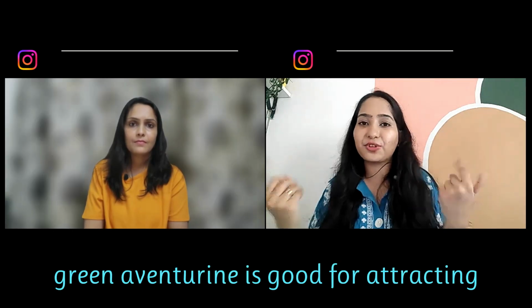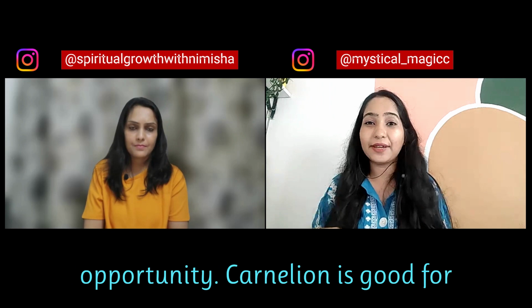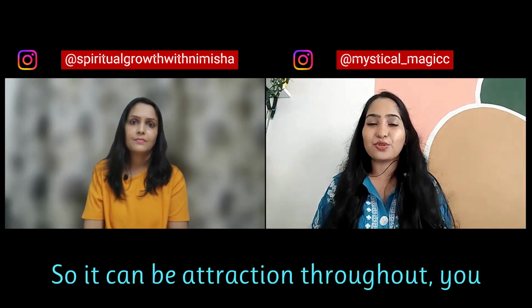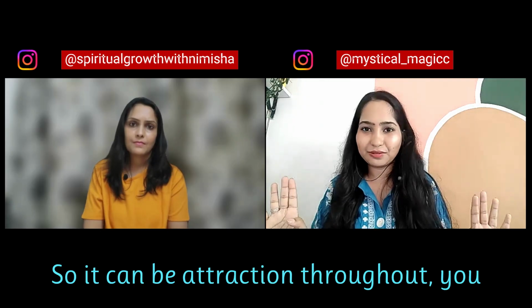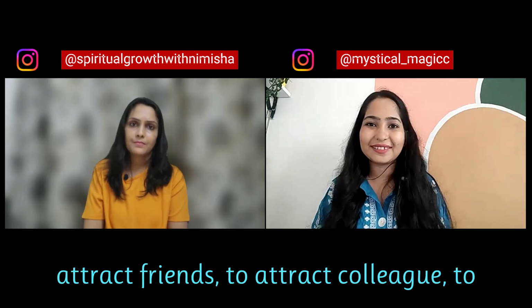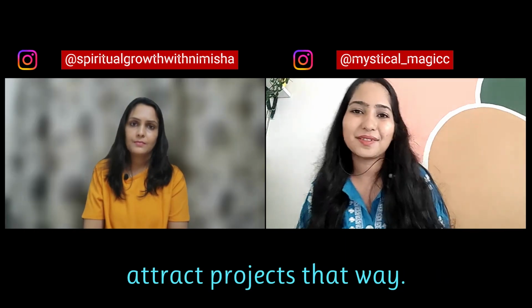Like green aventurine is good for attracting opportunity. Carnelian is good for confidence and courage and attraction. So it can be attraction throughout, like to attract a partner, to attract friends, to attract a colleague, to attract a project, that way.